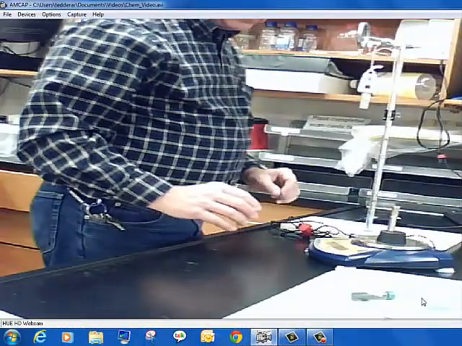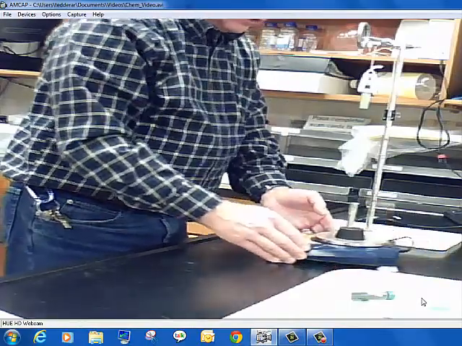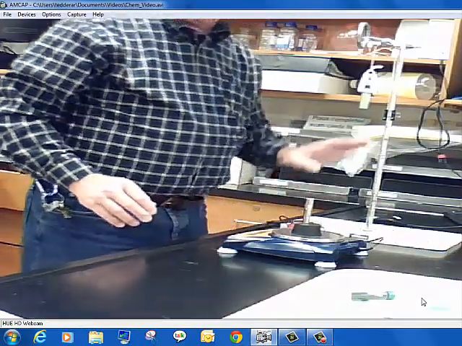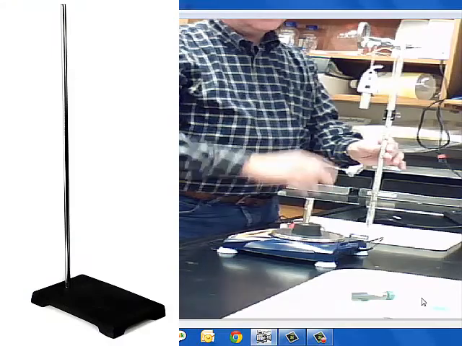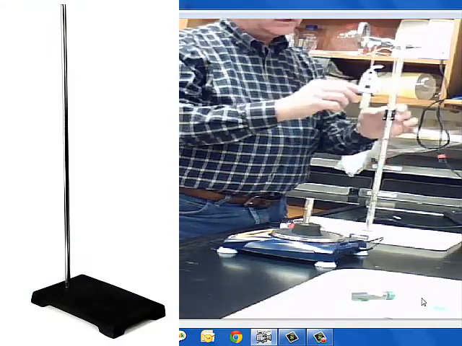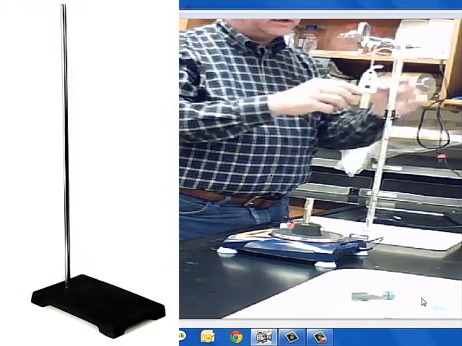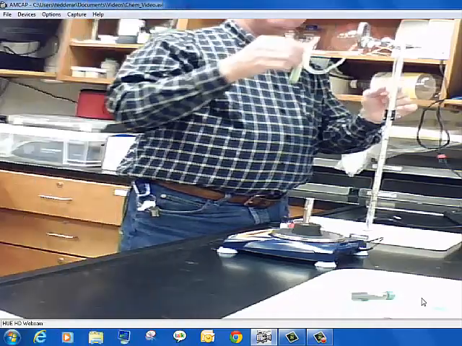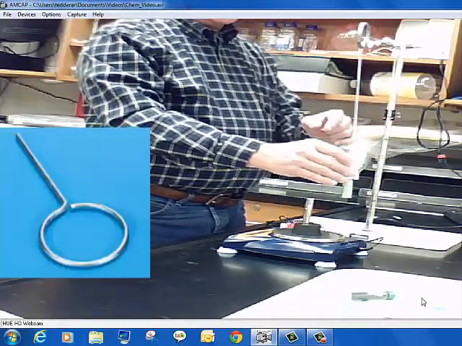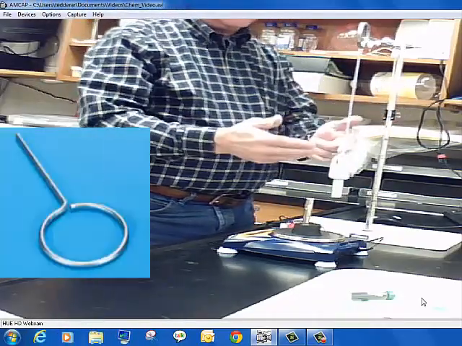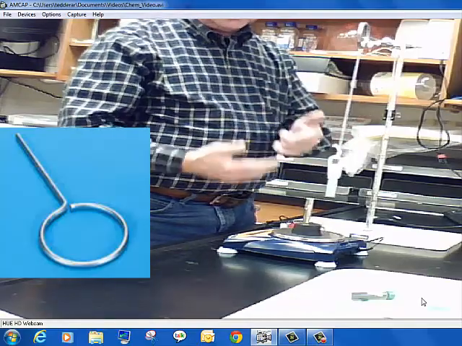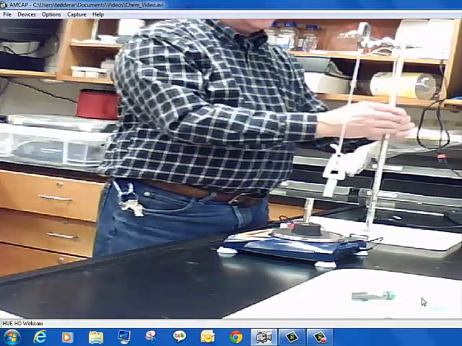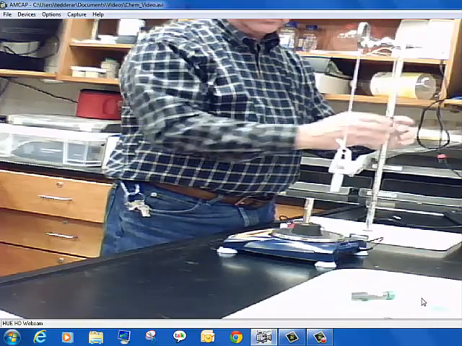So here's the apparatus we've set up. And what I have is a ring stand. This right here is called a ring stand. This is an actual ring, and you've got a clamp that holds the ring in place. And I have the salt suspended from the string where everything is made of stuff that shouldn't be attracted to these magnets. And you have to decide with your group how you're going to arrange that.